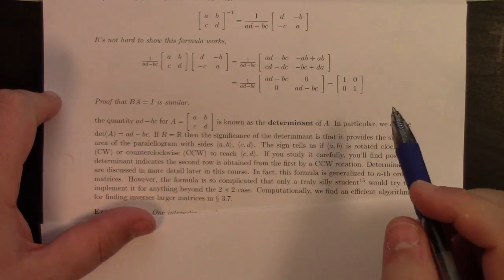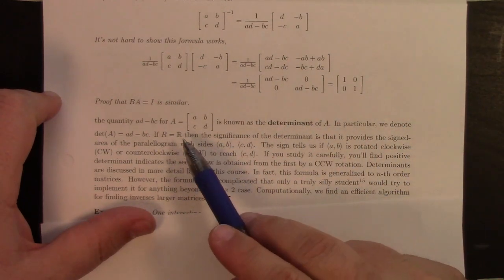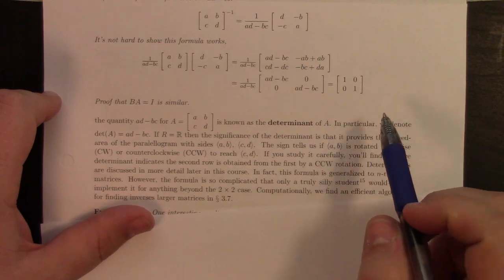It's very similar. Now, I should mention AD minus BC is called the determinant of A.